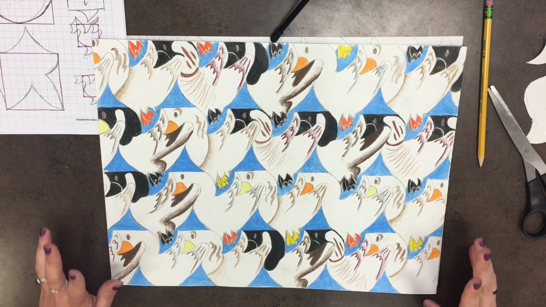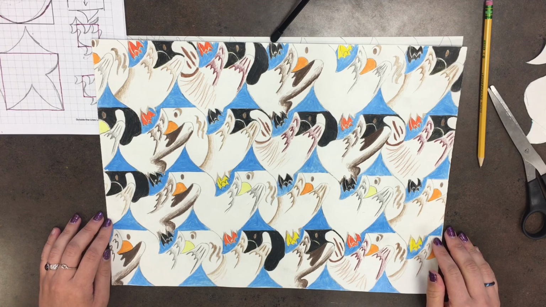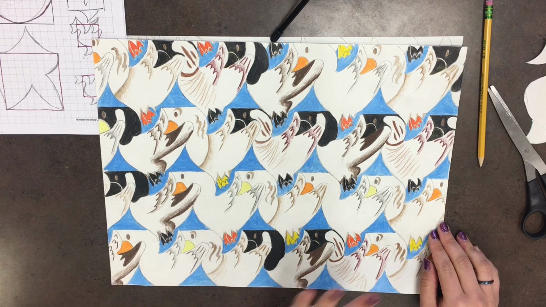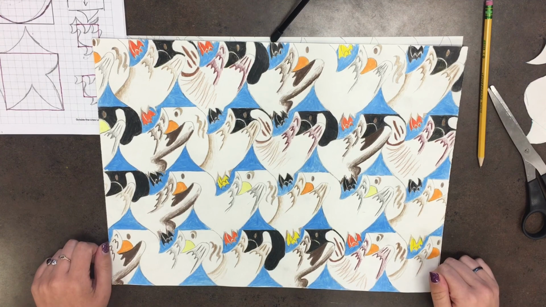So take your time, make it really good. Don't forget about color pencil quality, and make sure that it looks cohesive. Like I said, it's a puzzle, okay?